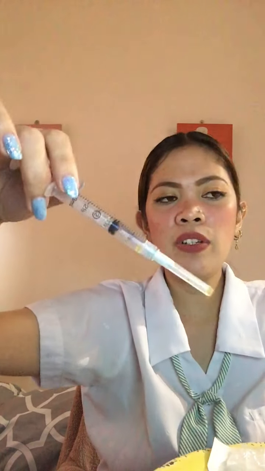So do not move the syringe. Then pull back the plunger. You have to aspirate, to ascertain that the needle is not in the vein. You have to aspirate to make sure that the needle did not hit the vein.